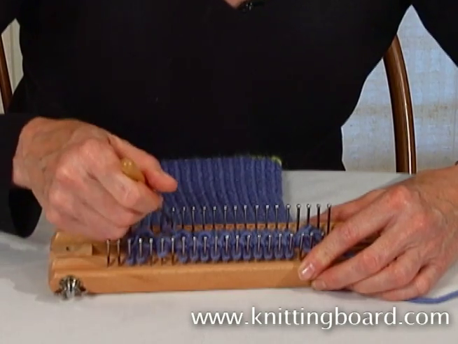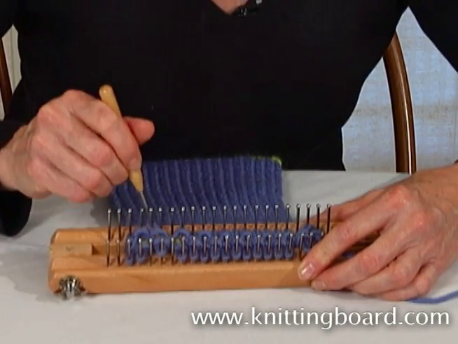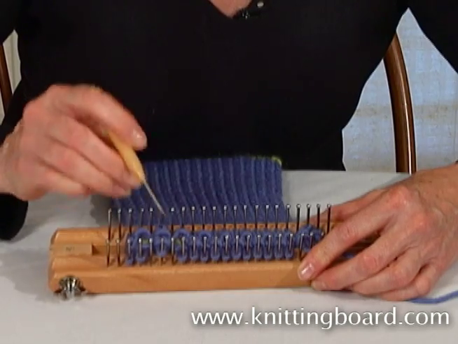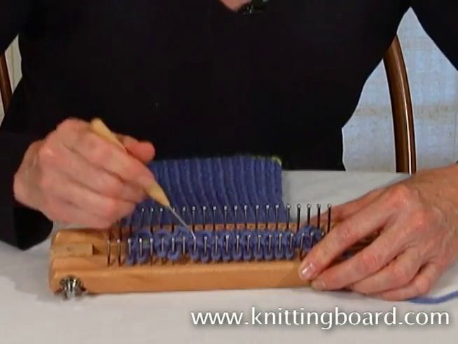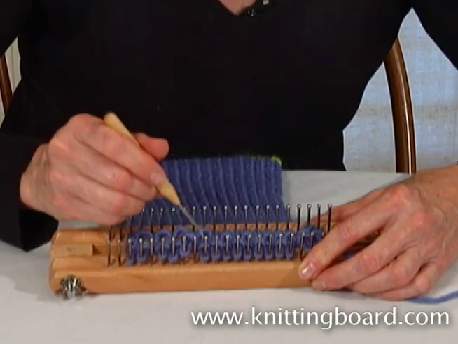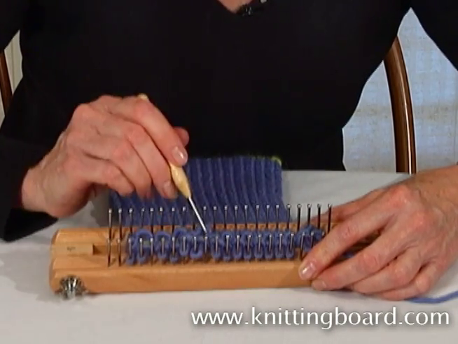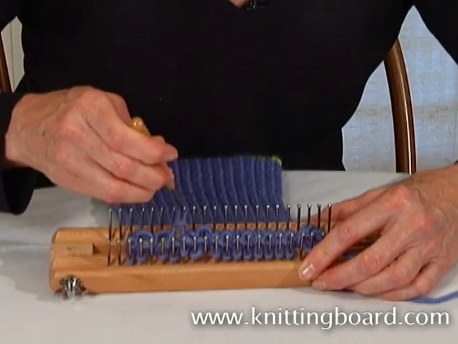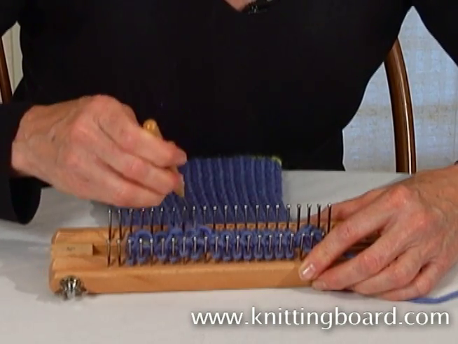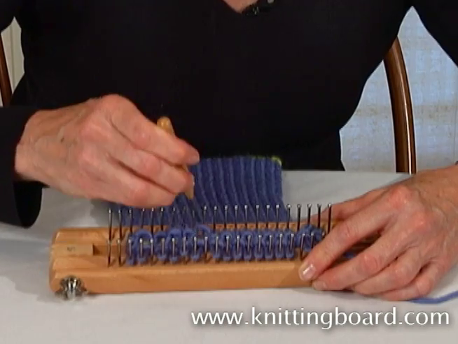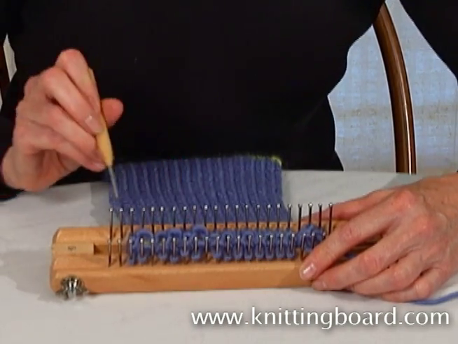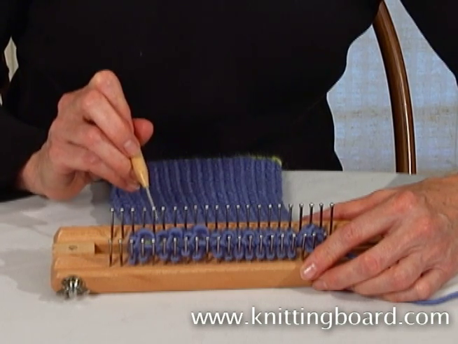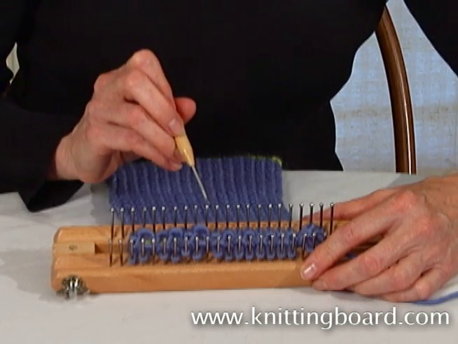Okay, let's say we're going to do an increase right here on the 3rd, and let's get over more into the middle. We're going to do it on the 3rd. Keep moving your loops over. And let's do the next increase right about here. Now, based on your pattern, you're probably going to have specific needles where the pattern calls for those increases. But for us, we're going to have them on the 3rd and 8th needle.